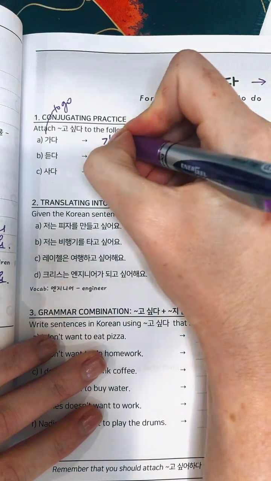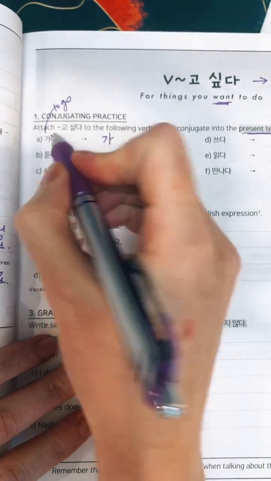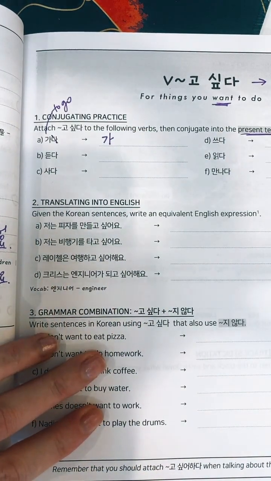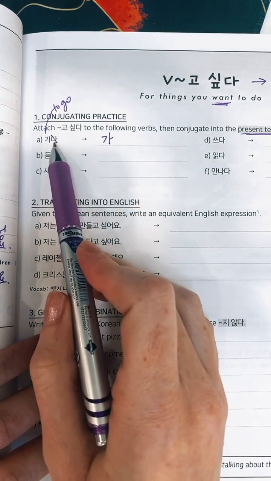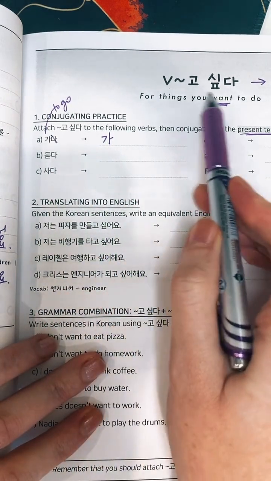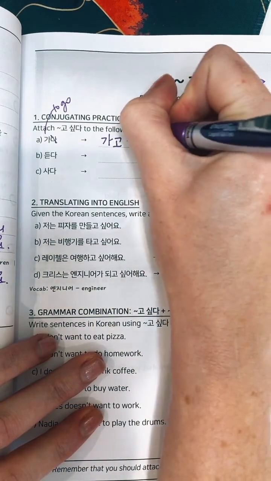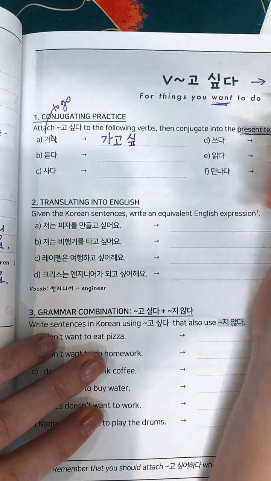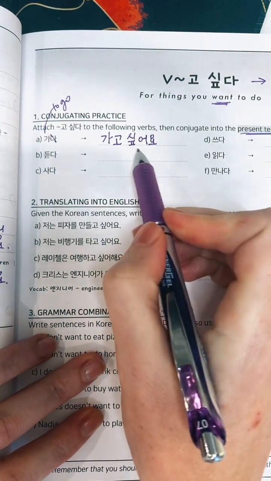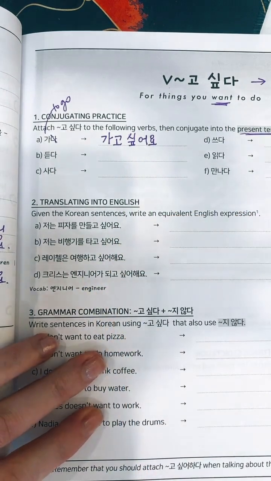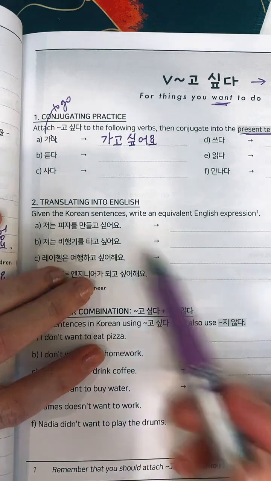Well, first thing you do is you write this 가, and then always you take off the 다. When you're conjugating, you always do that. So now we just have 가, let's drop the 다. And now we add our 고 싶다. So we add 고 싶, and in the present tense it becomes 어요. 가고 싶어요. That means I want to go somewhere. So it's very simple. Let's look at another example.